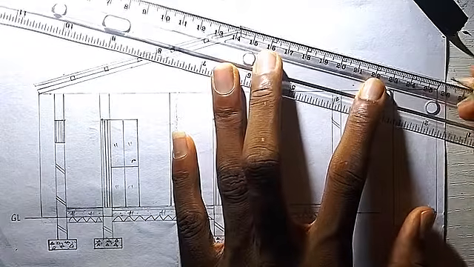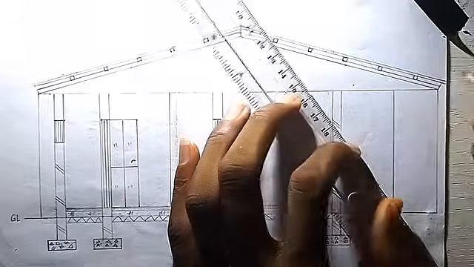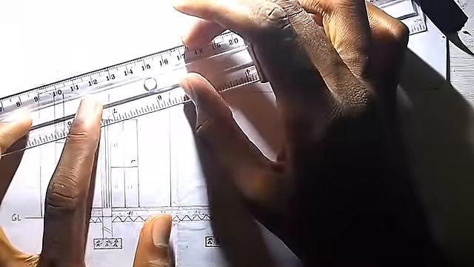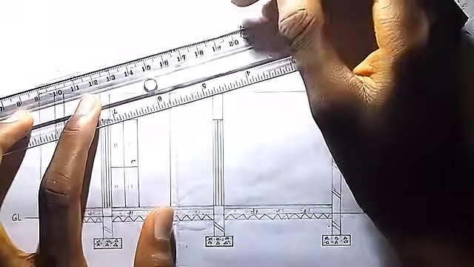Same thing here. Good, join it. Also extend this by 0.2. Good, then join it. So this is for our roofing sheet.